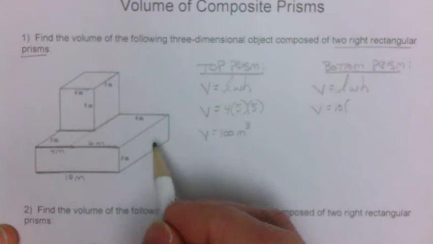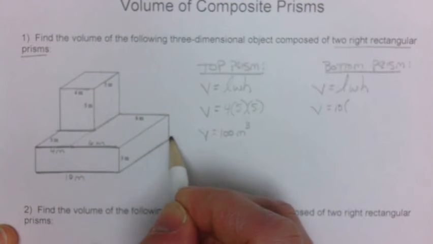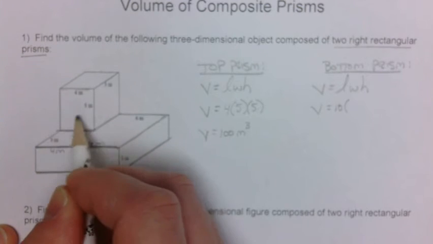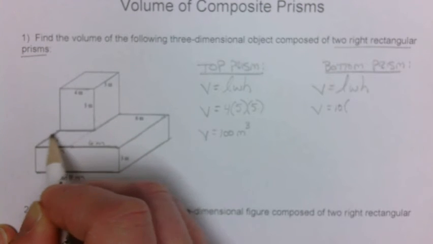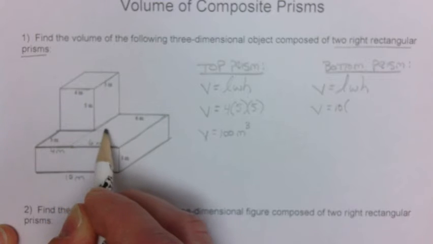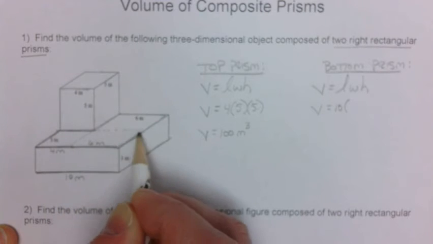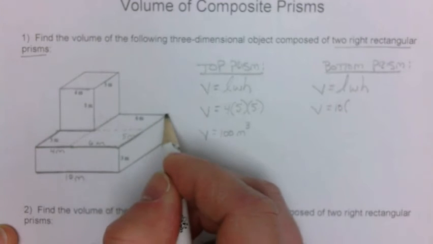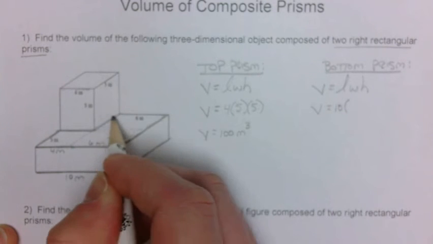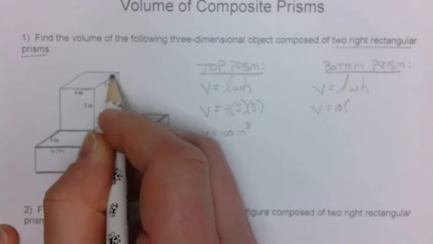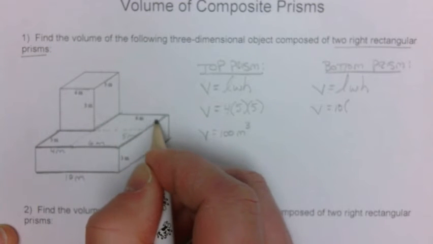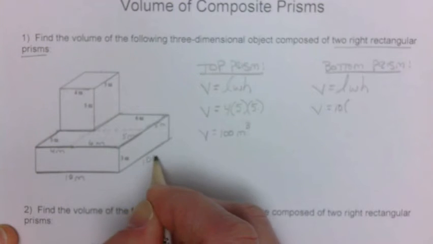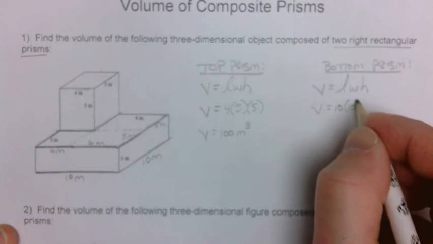For the width, it's going to be something similar. I need to know this measurement, which is the same as this measurement, and that's going to be the same as this entire measurement. Now I can see this is 5 meters, so if I extend this over from here to here, that's 5 meters. And I need to know this measurement here, which is going to be the same as this measurement, which matches what we have here. This is also 5 meters. So 5 meters and 5 meters makes a total of 10 meters for the width.